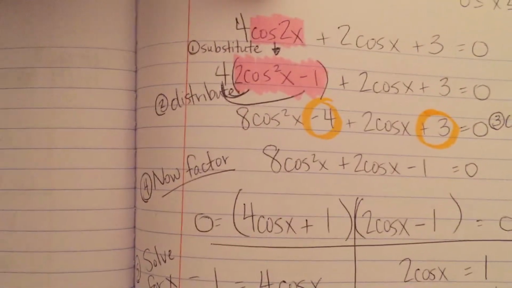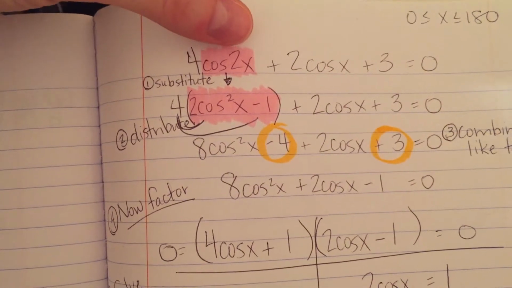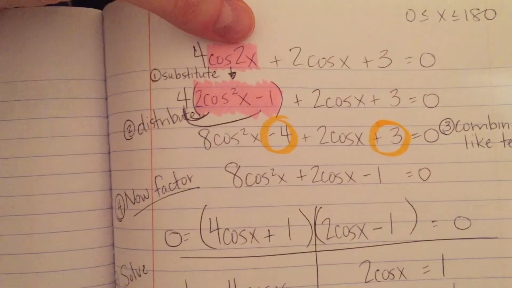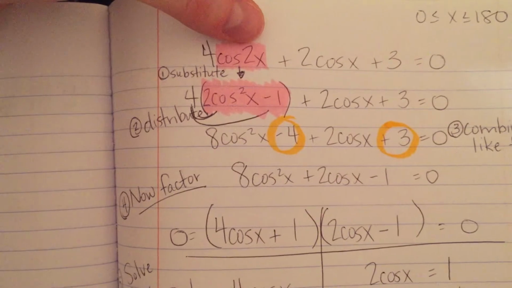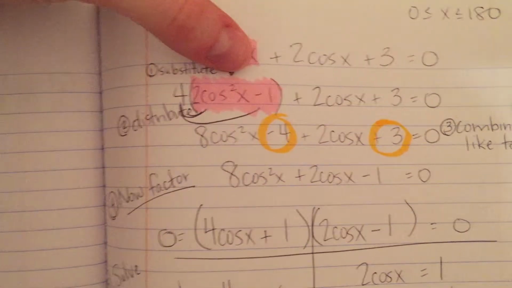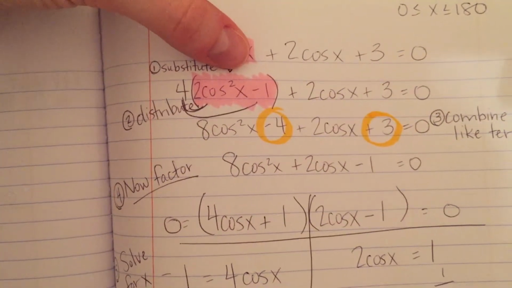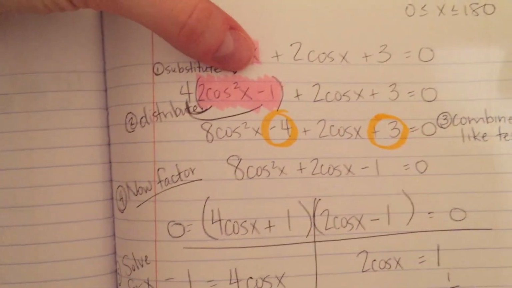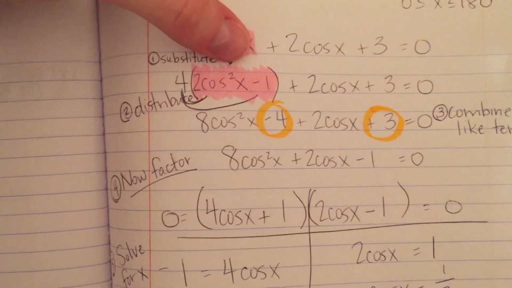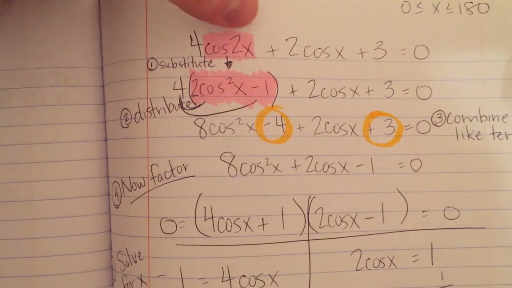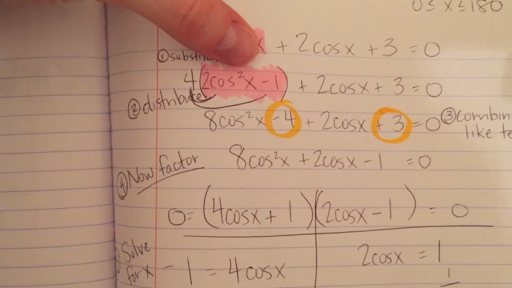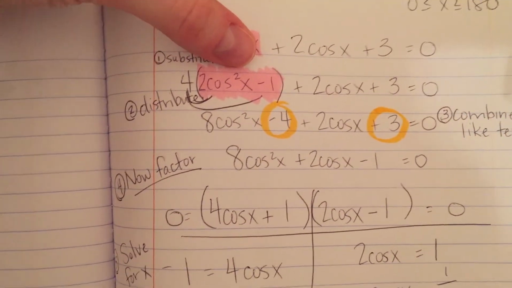So you can find this, it might be in your book, I'm not sure, but cosine of 2x is the same exact thing as 2 cosine squared x minus 1. It's just one of those identity things that you learn in trig, or maybe not. But so I substituted instead of cosine 2x, now I have this, 2 cosine squared x minus 1.